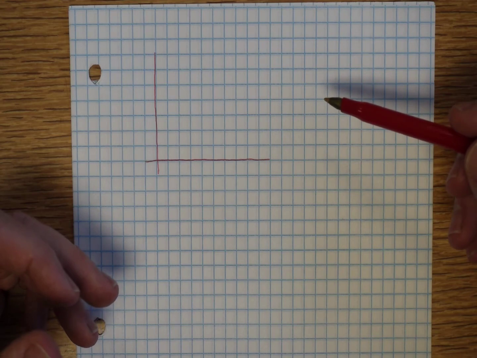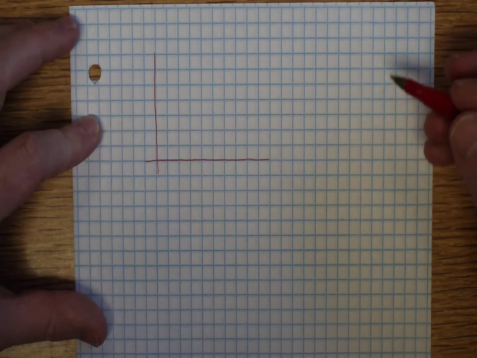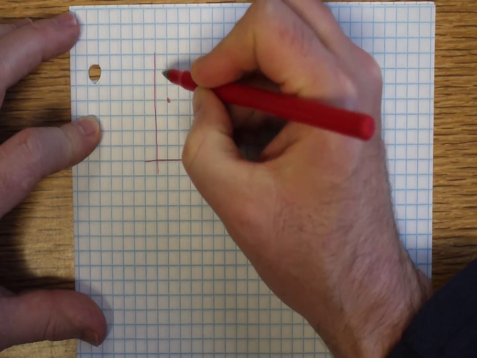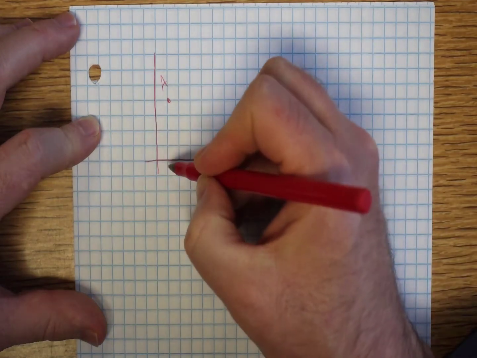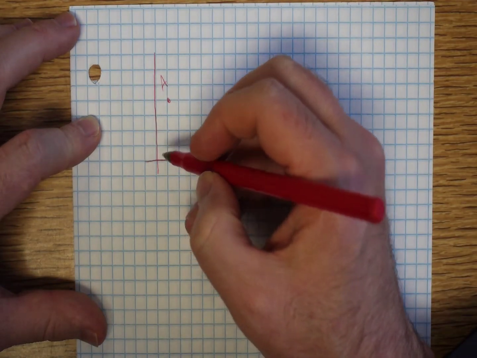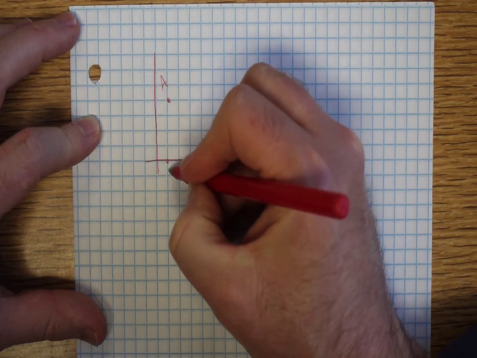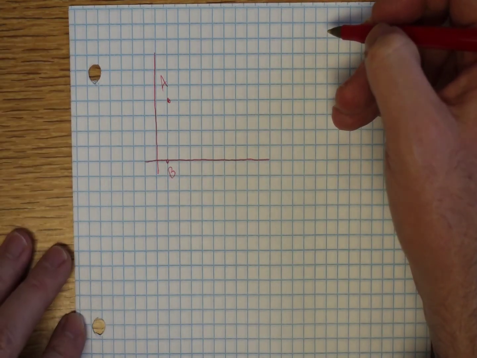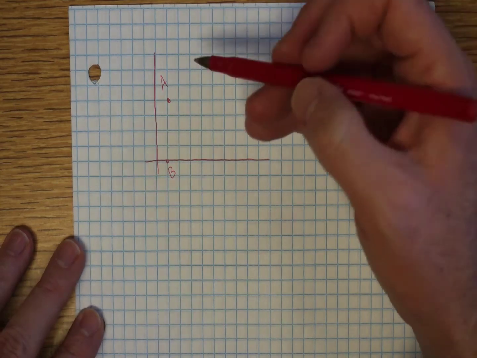All right, so the first thing we need to do is plot point A, which is at (1, 4). So 1, 2, 3, 4. There we go, point A. And then point B is at (1, 0). Okay, so the first question is, and I think we have fire stations. So we have fire station.